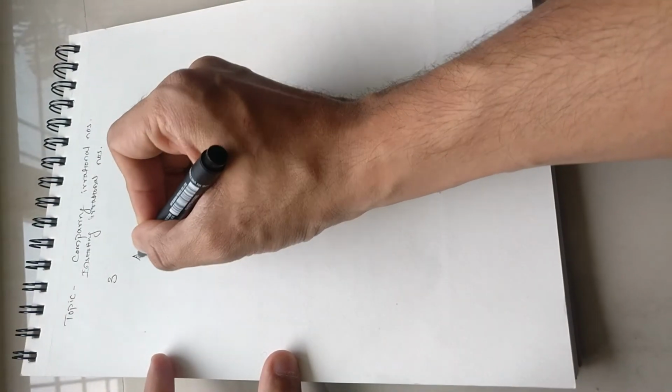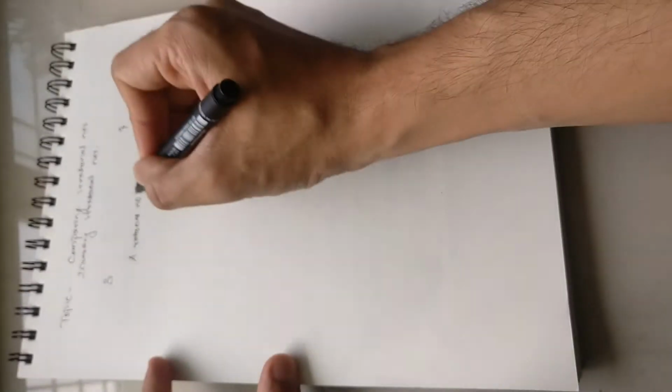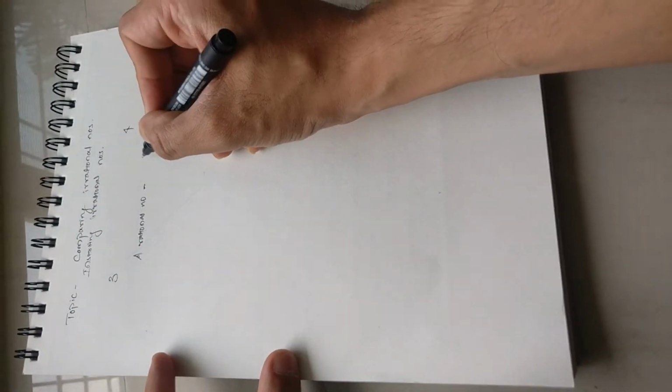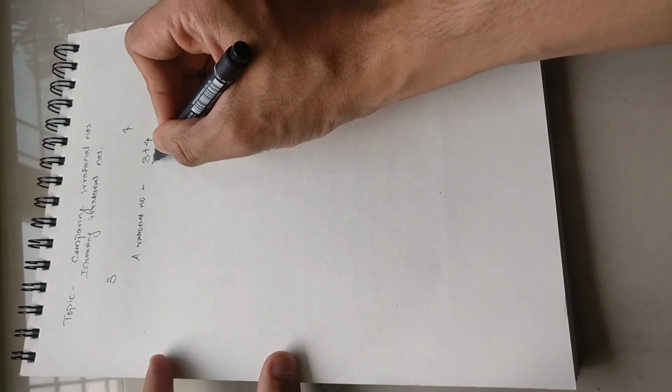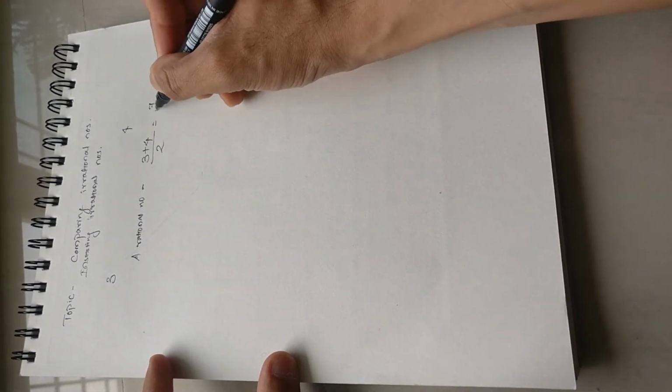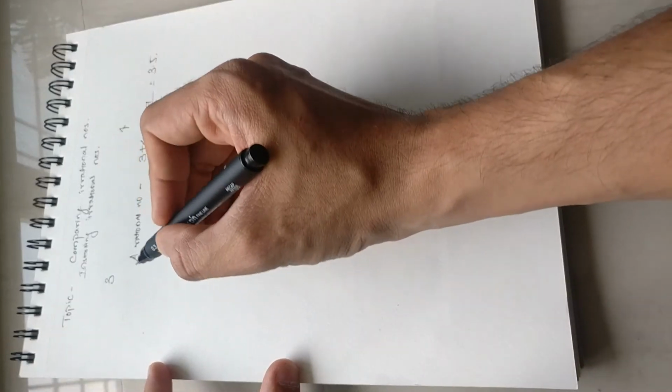So we know that a rational number between 3 and 4 will be what? Will be 3 plus 4 by 2. That is 7 by 2. That is 3.5. Now this is an easier method to find a rational number between two whole numbers. If the rational numbers are in the form of p by q fractions, then you can use the method which we have discussed earlier. Okay, now let us find an irrational number.